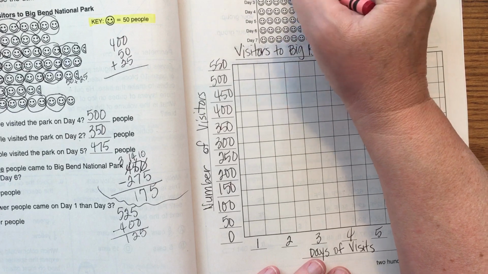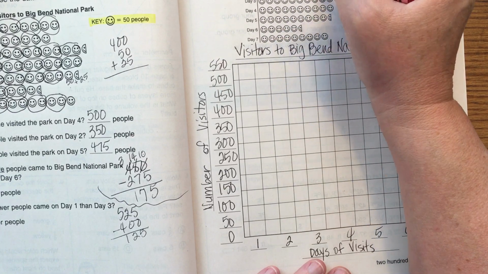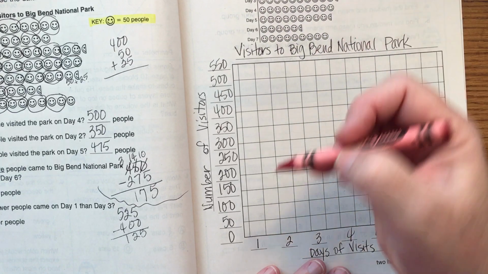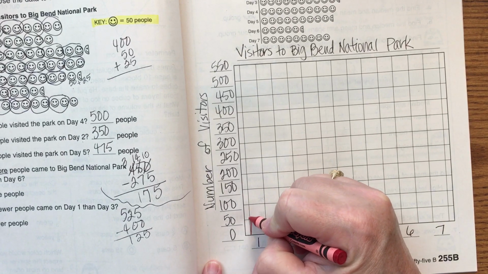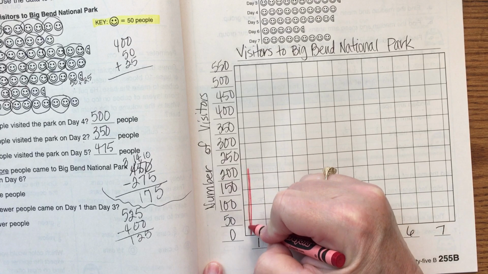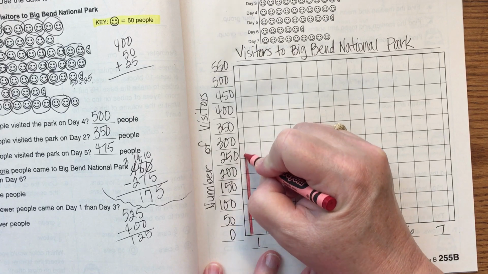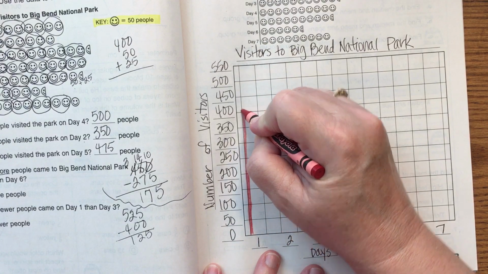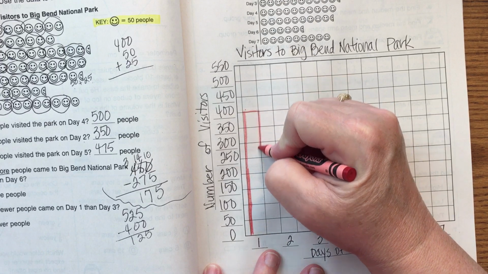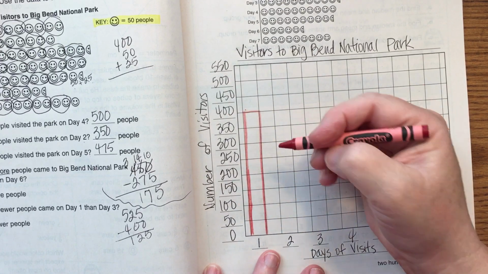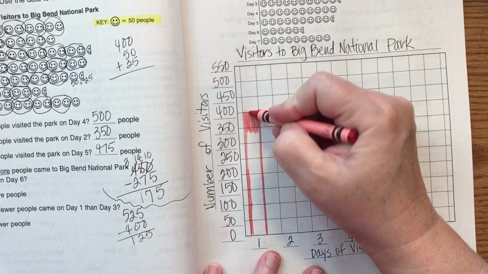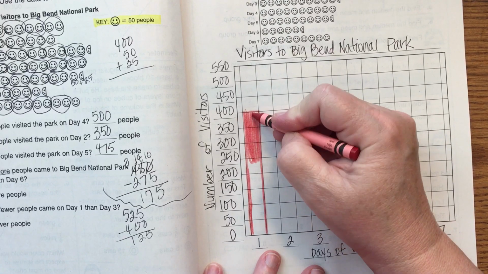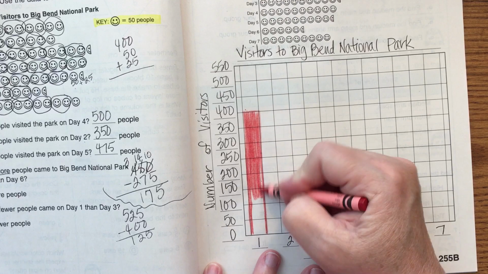So 100, 200, 300, 400. So day 1, I'm going to make my bar graph go all the way up to 400. Like that. And color it in.